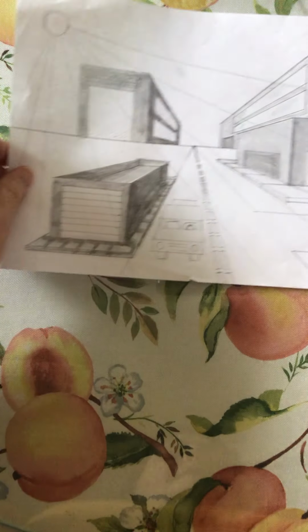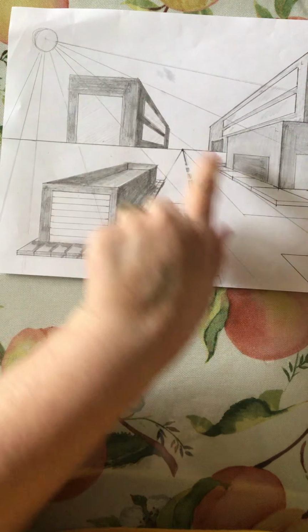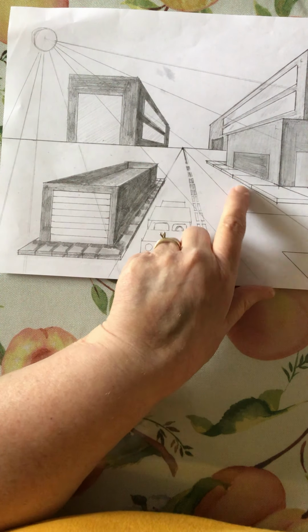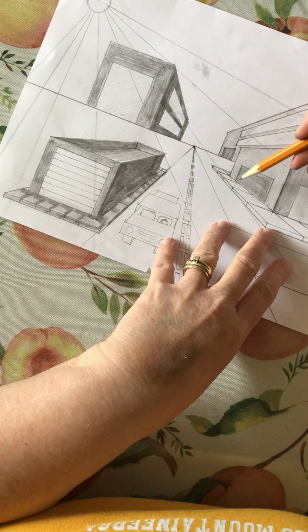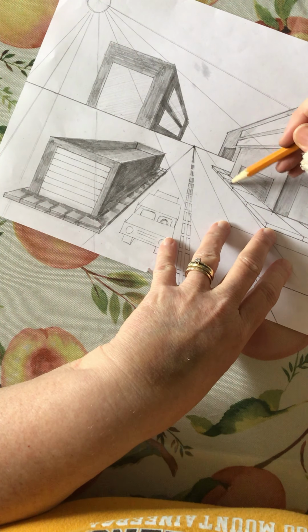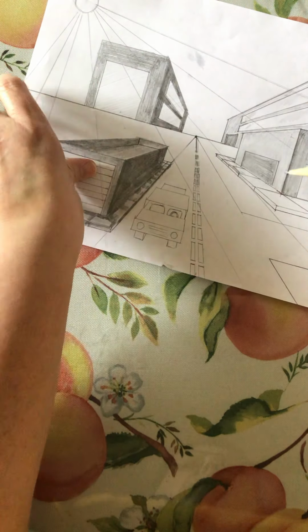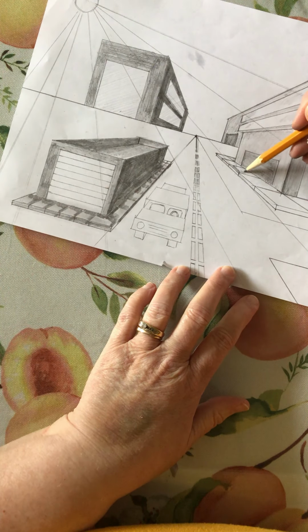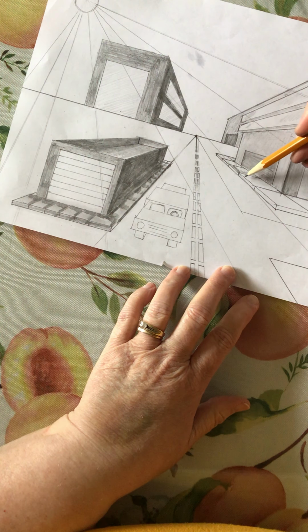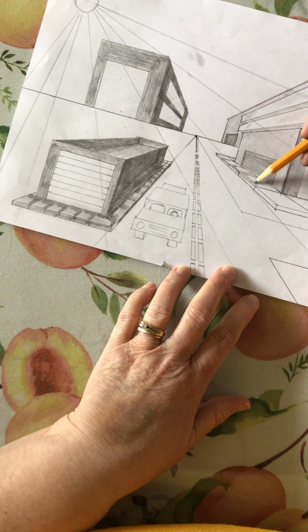Okay, so you're going to do the same thing with this sidewalk, except the light's hitting this. So it's going to be like a medium. Not dark, but a medium. Down one side and down the other.